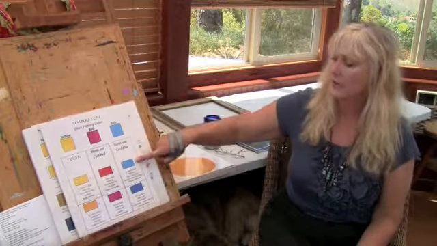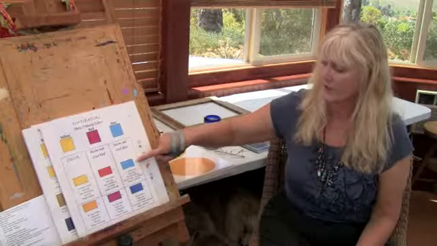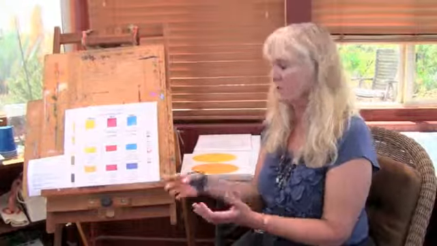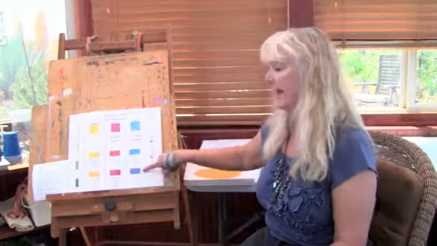We're going to link this to morning light and summer and spring. Cool blue has an undertone of red, and you can see this color is turning more into purple. And we're going to link this more to afternoon light and fall and winter.